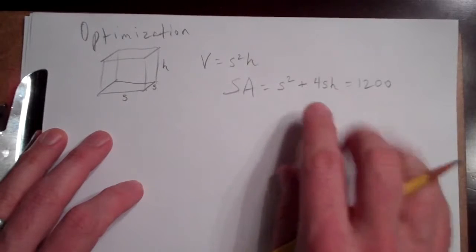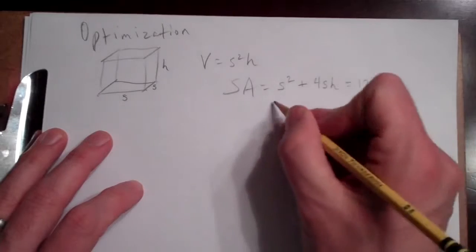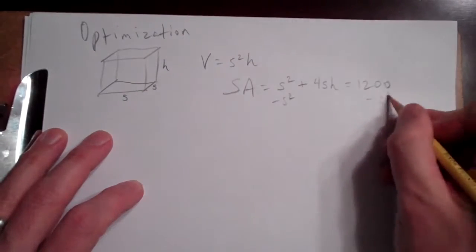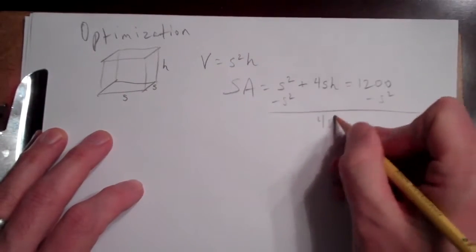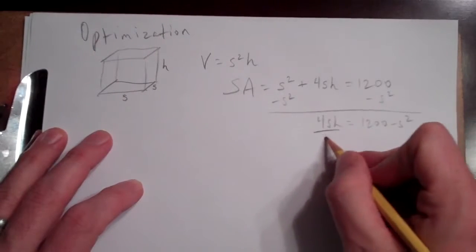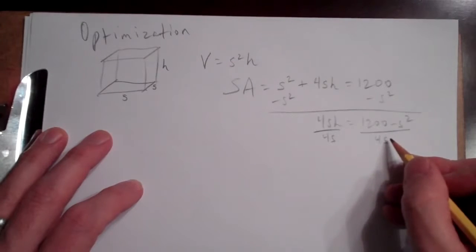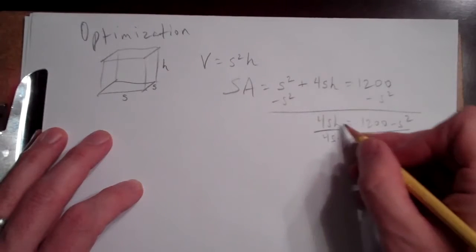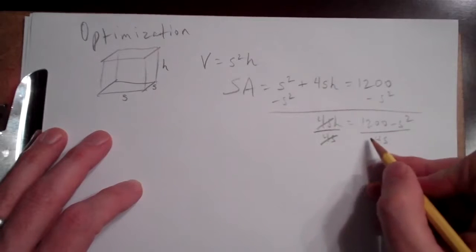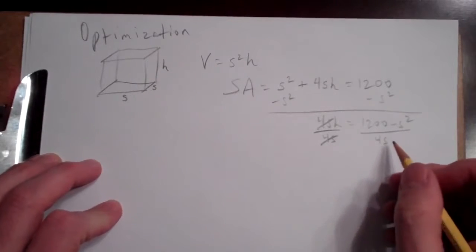Just take this and solve for H. It's going to take you a couple steps. We'll subtract S squared from both sides, so we have 4SH equals 1,200 minus S squared, and now we'll divide both sides by 4S. And I can't really even clean that up yet. I guess I'll just leave it like that. H equals (1,200 minus S squared) divided by 4S.